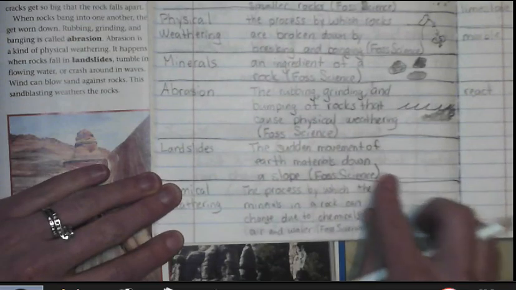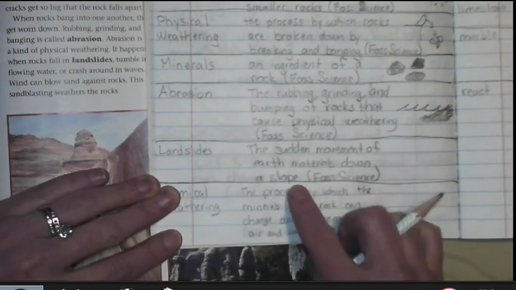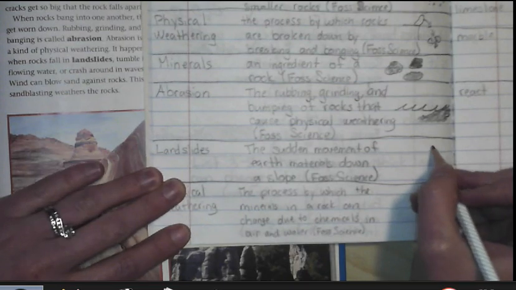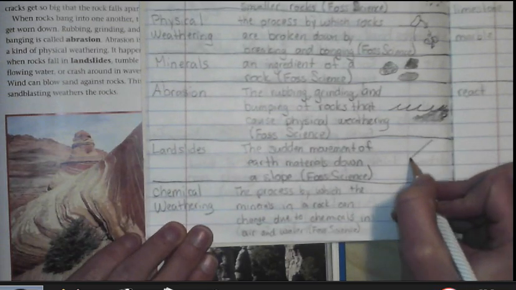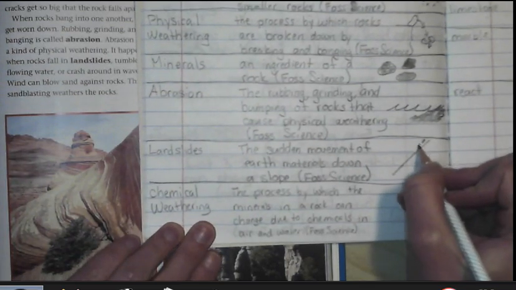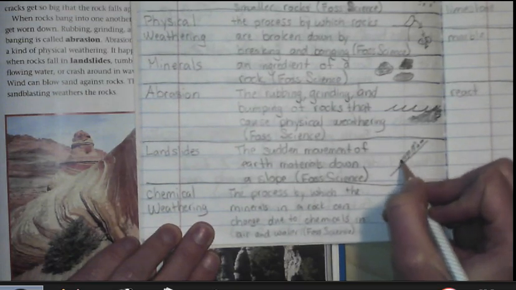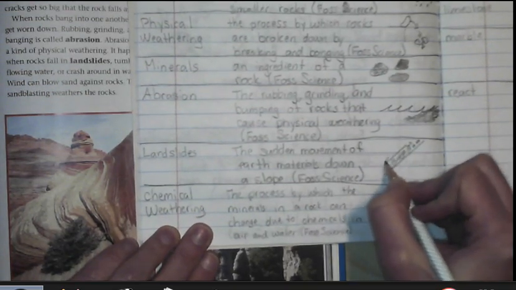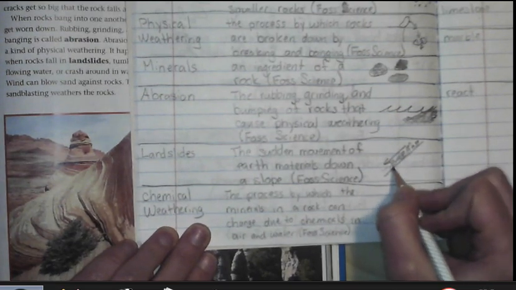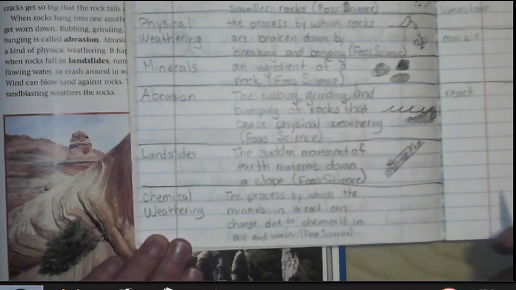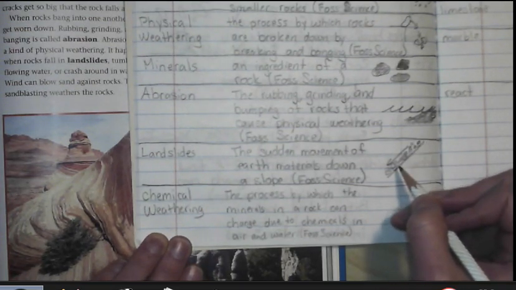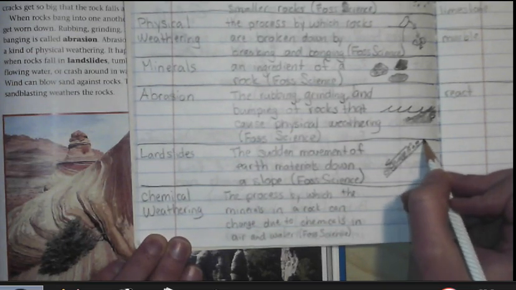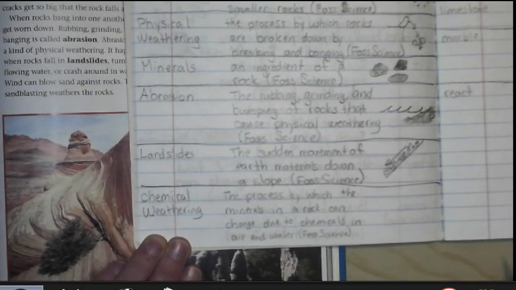And then a landslide being the sudden movement of Earth's materials down a slope. The difference is that just like this is at a slope, a landslide would be like those materials weathering away down that angle. You might think of a landslide like you've seen in movies or before with snow or an avalanche, but a landslide would be those pieces of rock and minerals moving down that slope.